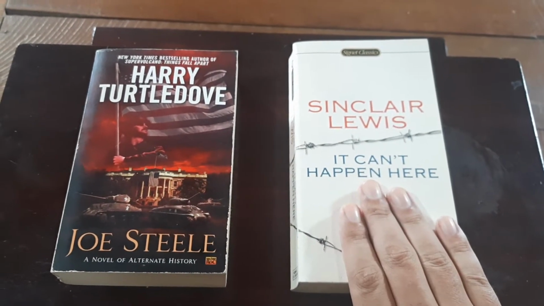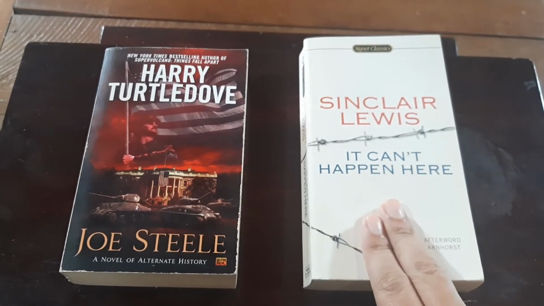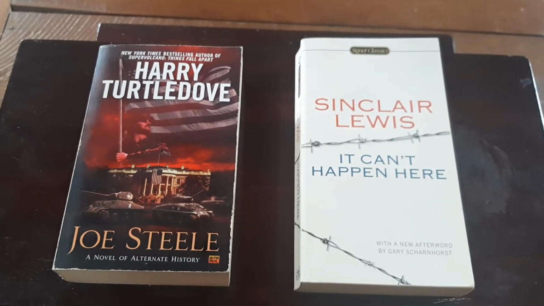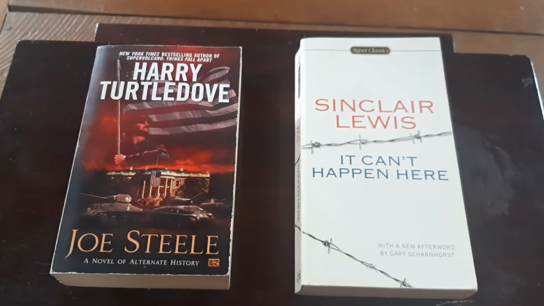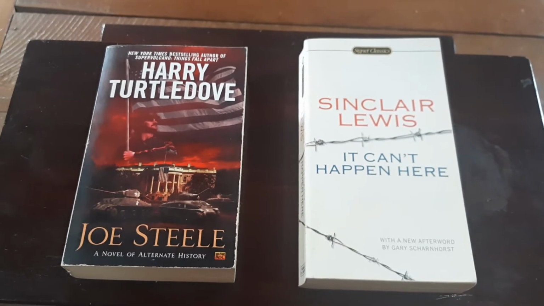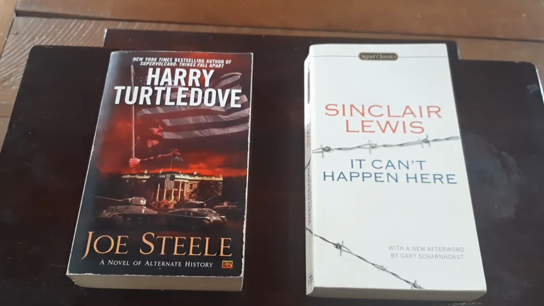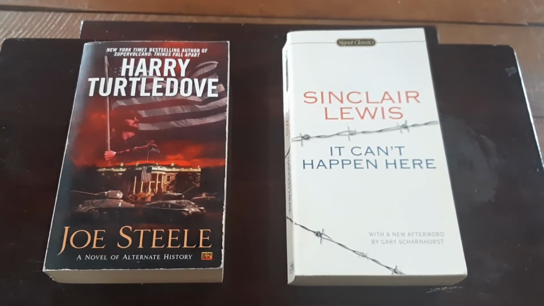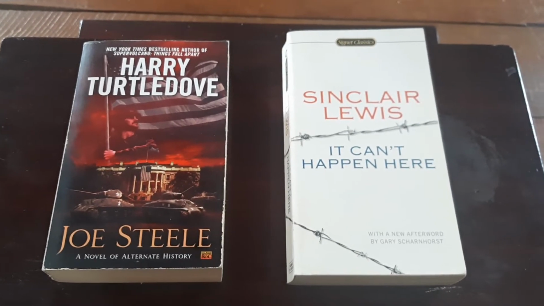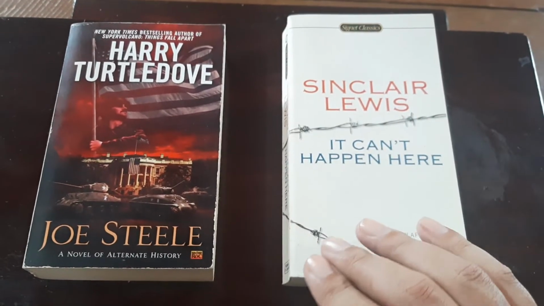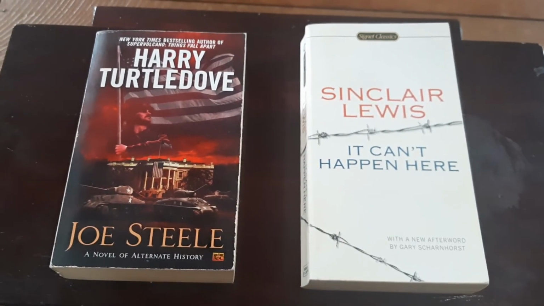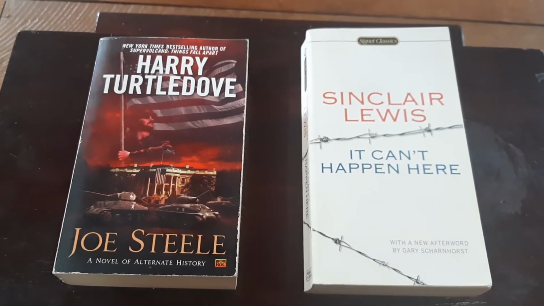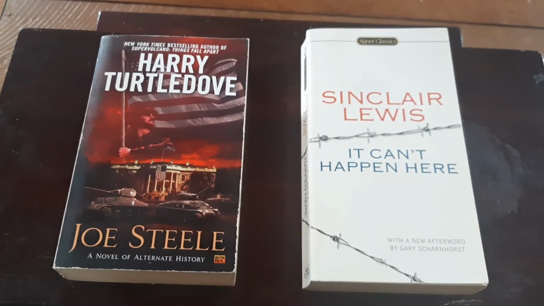Sinclair Lewis, It Can't Happen Here. Wow, do I have a lot to say about this book. First of all, you can clearly see that Sinclair Lewis was in the moment when he wrote this book. I'm sure the book went through multiple edits before it was published because he was very present. He describes in vivid detail, he name drops several politicians and other historic figures of the 1930s. He describes the environment my teenage grandfather would have seen in the 1930s.